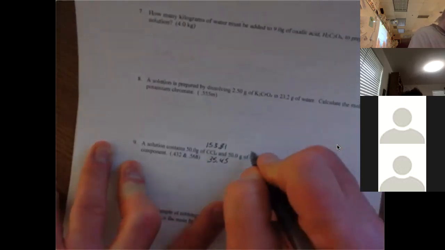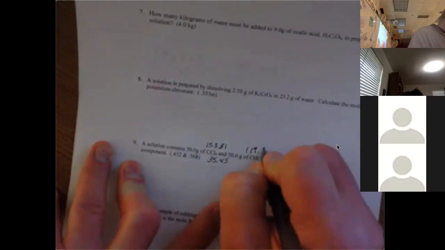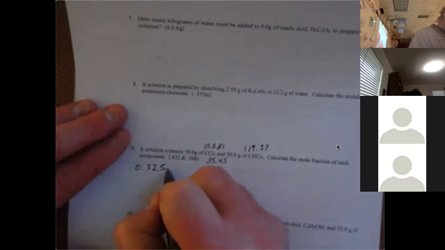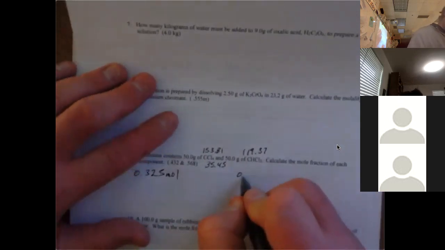It's 119.37. 50 divided by 153.81. The answer is about 0.325. 50 divided by 119.37. It's about 0.4188.